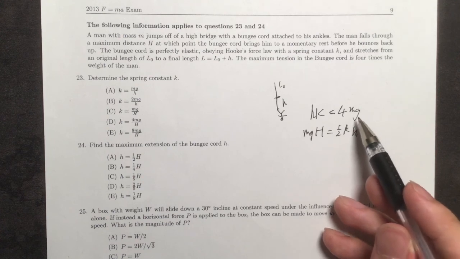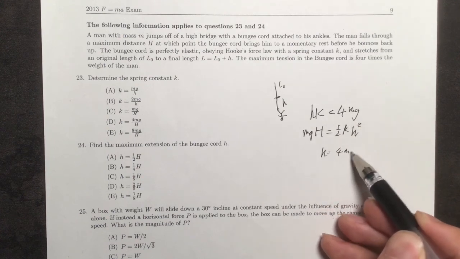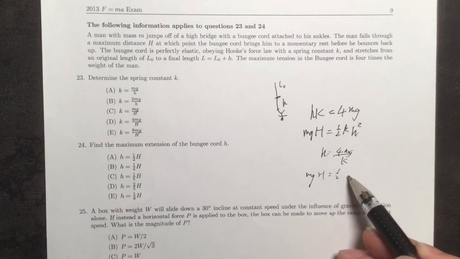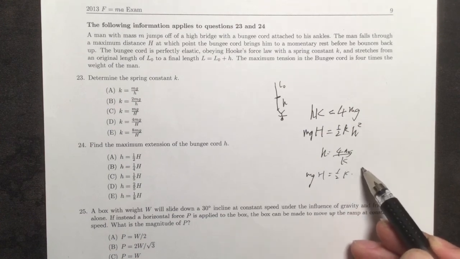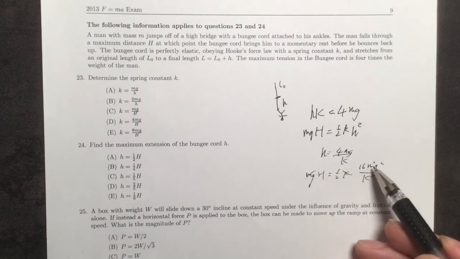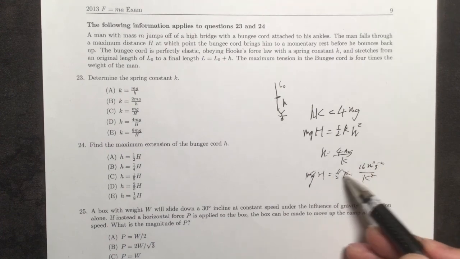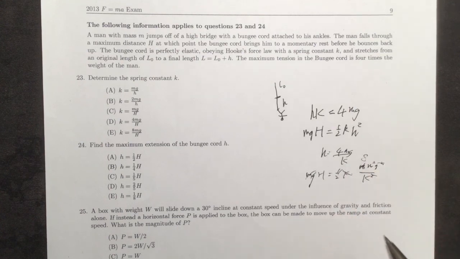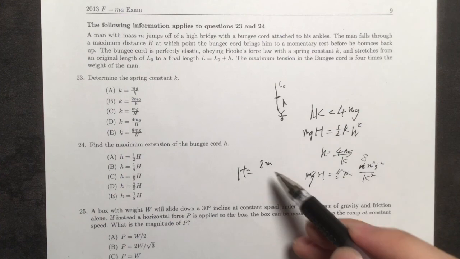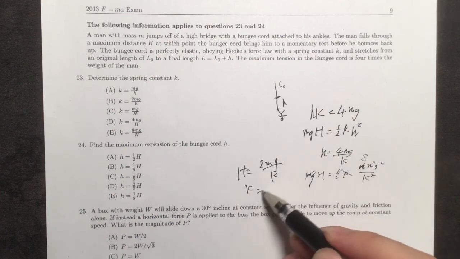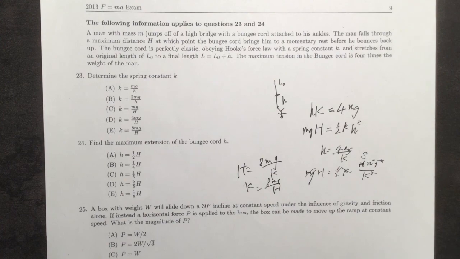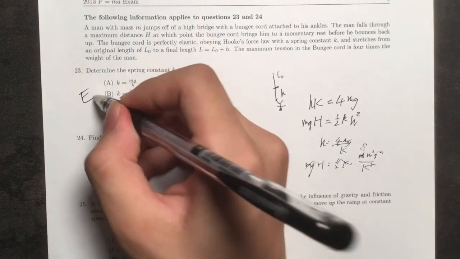So now what is little h? Well, little h is equal to 4 mg over k, and mgh is equal to 1/2 times k times h squared, which is 16 times m squared g squared divided by k squared. So k cancels out, m cancels out, g cancels out, and 1/2 cancels out with 16 to become an 8. So h is equal to 8 times mg over k. So k is equal to 8 times mg over h. It's correct. So the answer will be E.